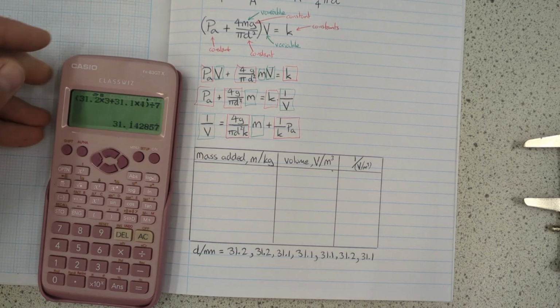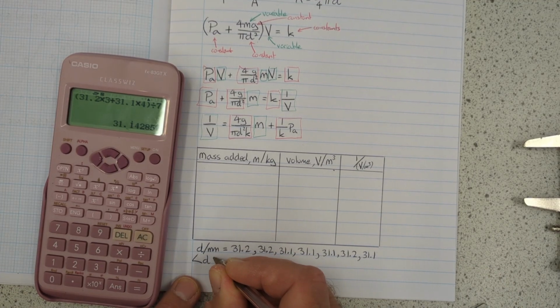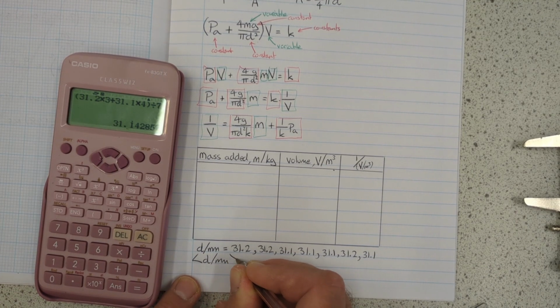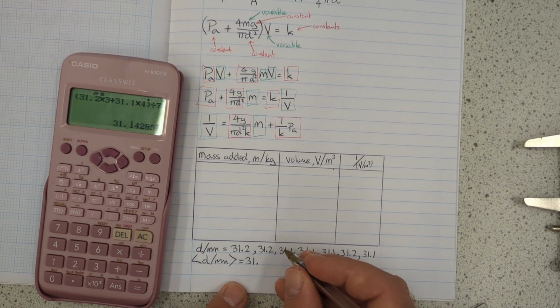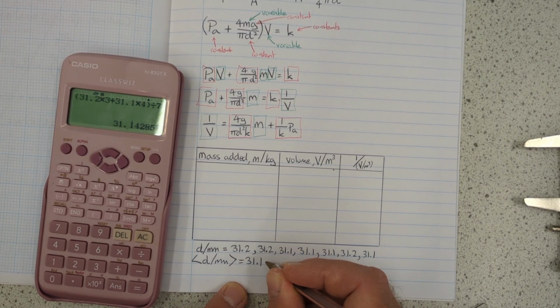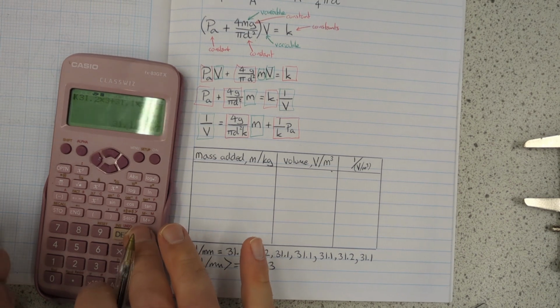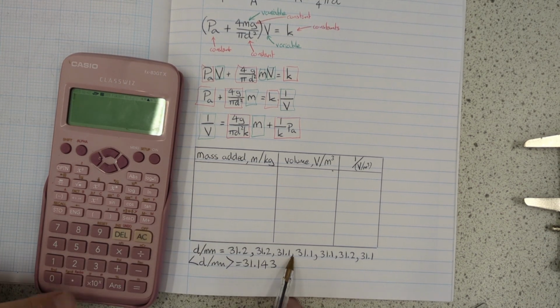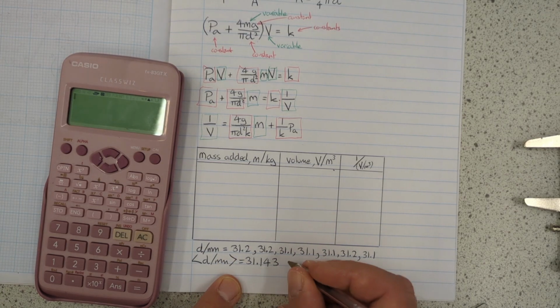Ugh, yuck. So this is going to be the mean D in millimeters is equal to 31 point. That's a big recurring number there. So let's record it to an extra couple of significant figures until I work out what the uncertainty is, which is highest minus lowest divided by 2. So that's 0.05.